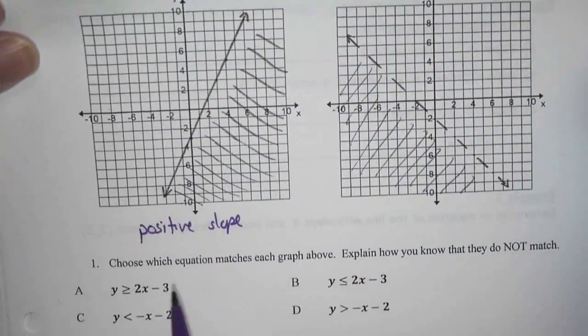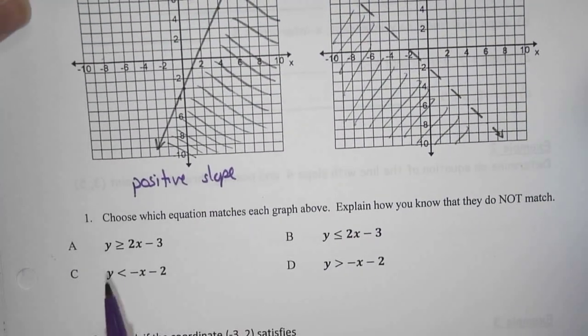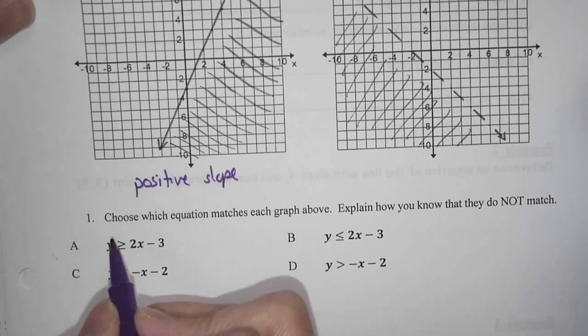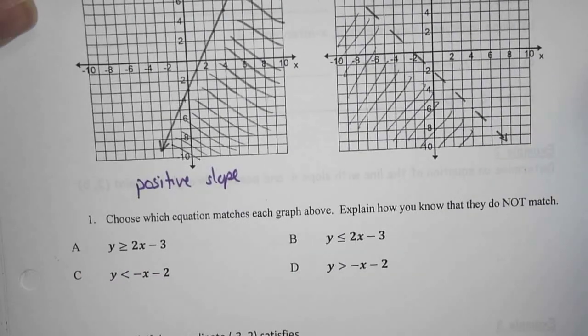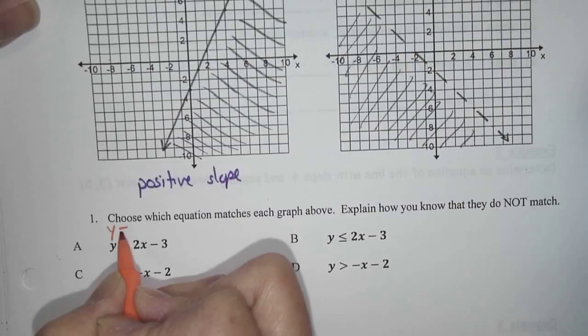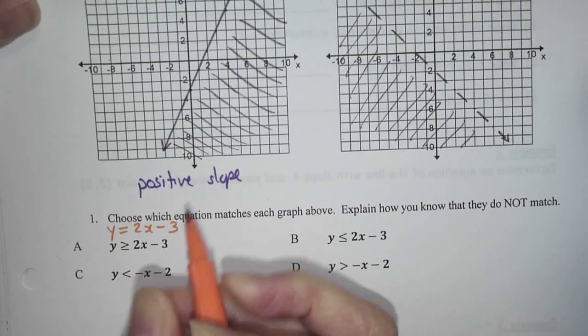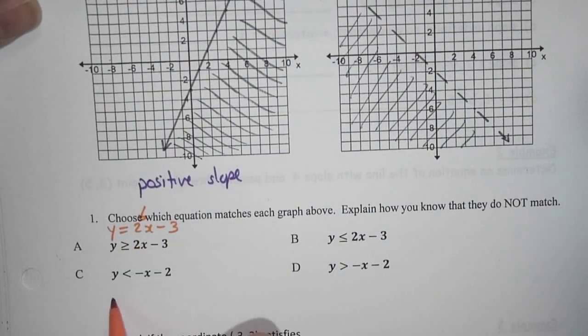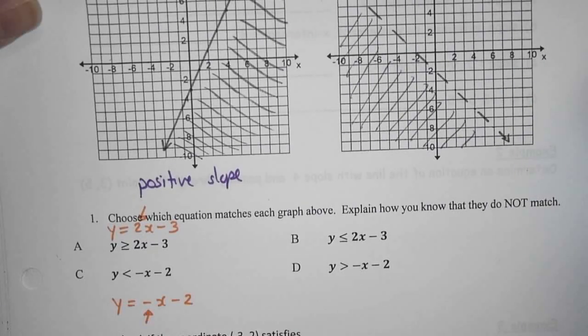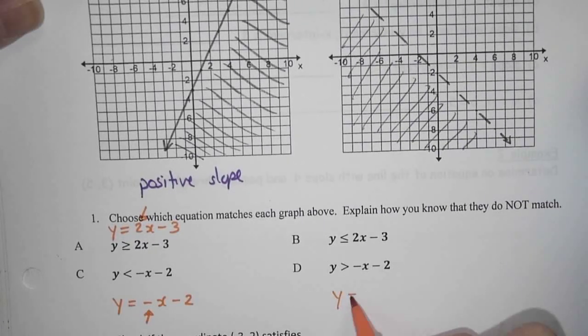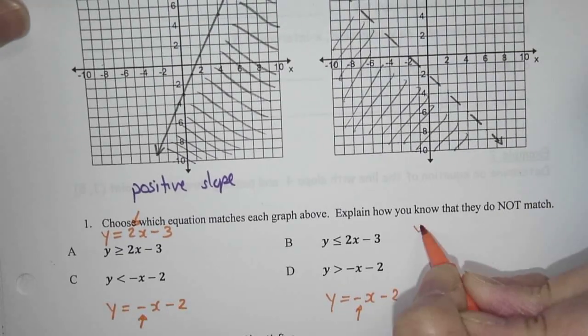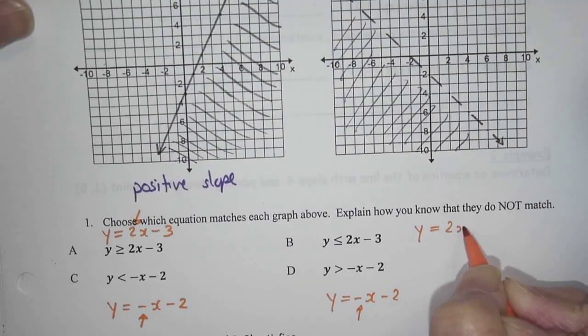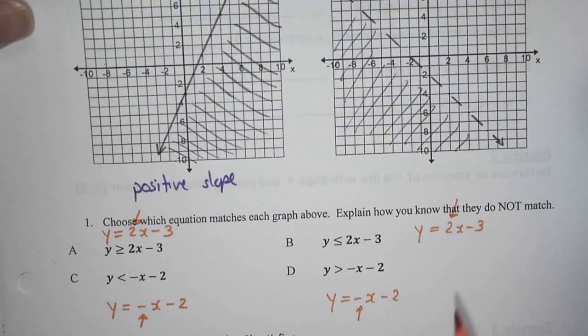For this one, I'm looking for a positive slope. Pretend that each one of these is y equals. Imagine this is y equals 2x minus 3, so the slope is the number in front. This is the same thing as negative x minus 2, so that's the slope here. And this is the same thing as y equals 2x minus 3, so the slope would be here.